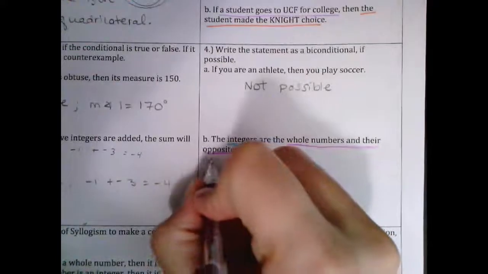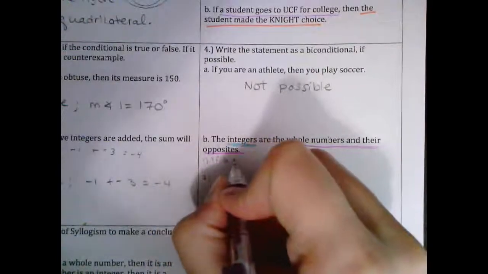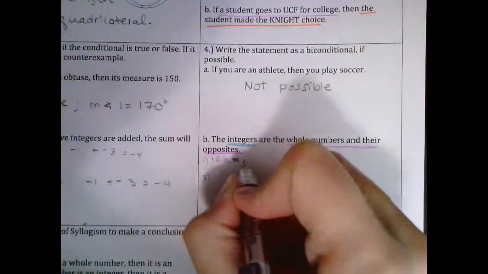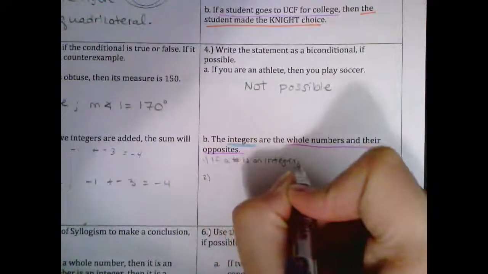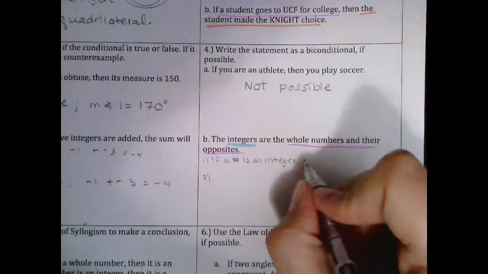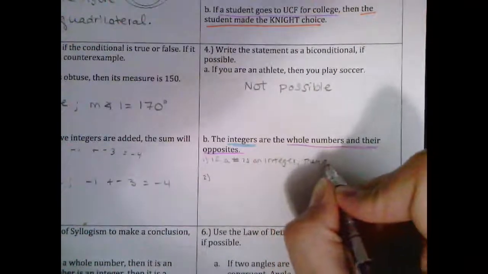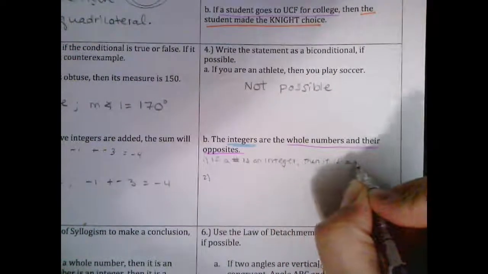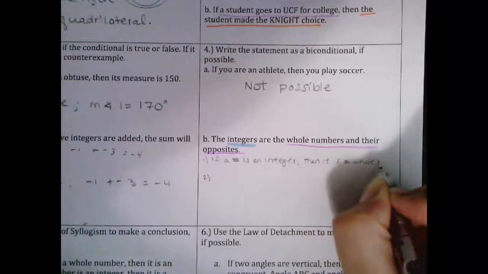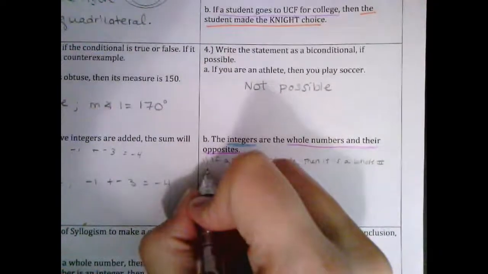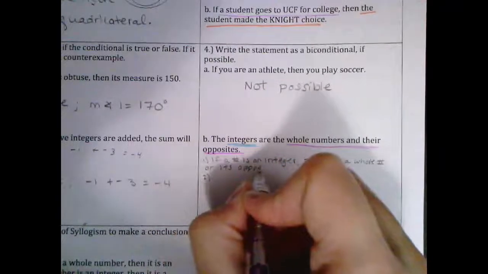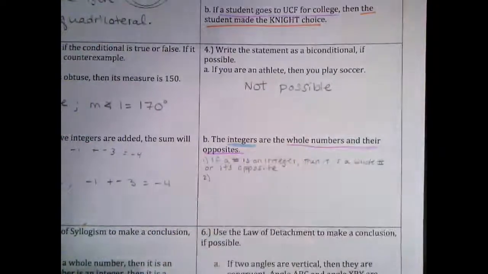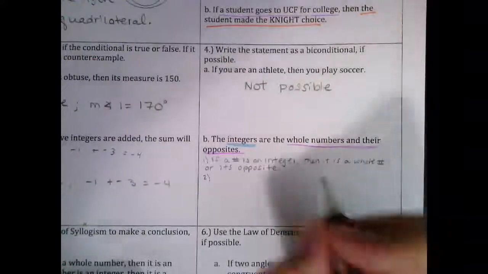So you can say, if a number is an integer, then it is a whole number or its opposite. That would be a conditional.